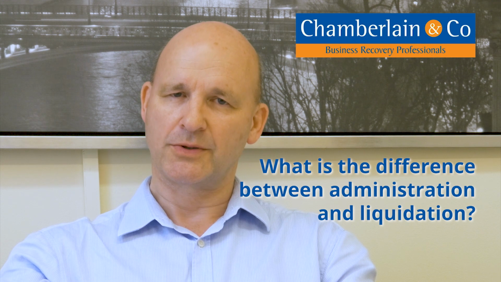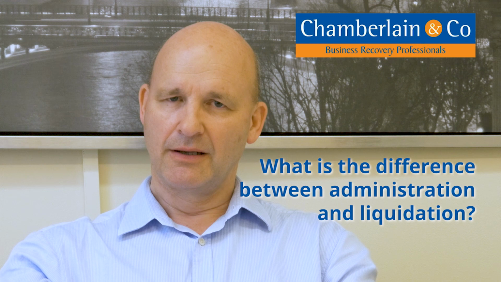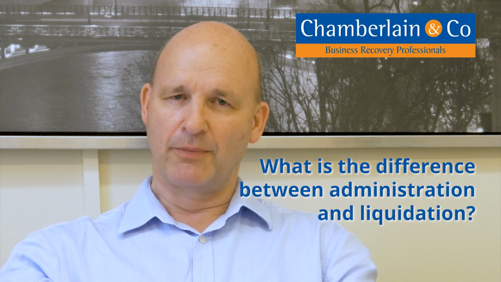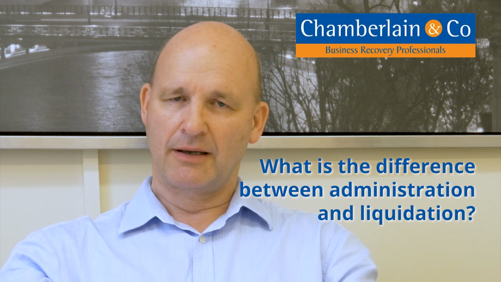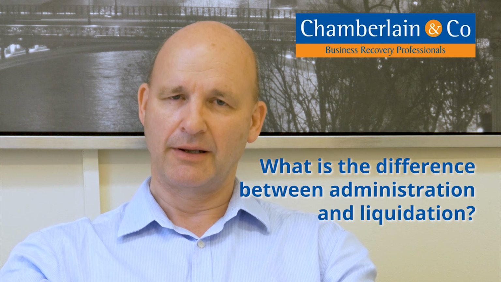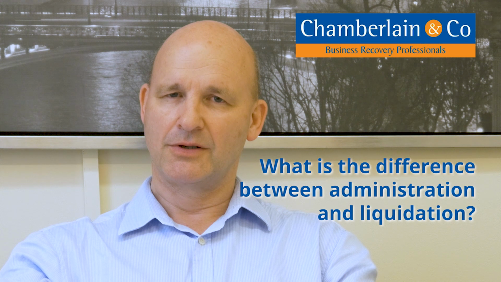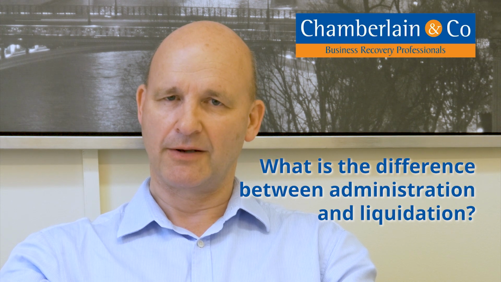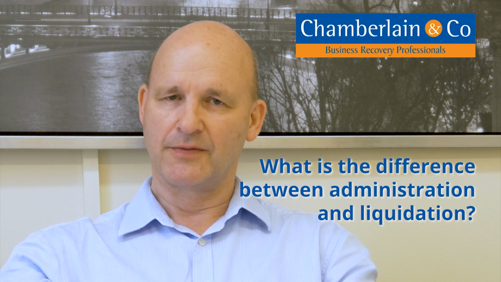a viable core to it that can possibly be taken out of the legal structure of the company but given a new life, either with a third party buying it or it being restructured within the existing company, such that some of the jobs, if not all of the jobs, can be saved and that the entity survives to trade going forwards.